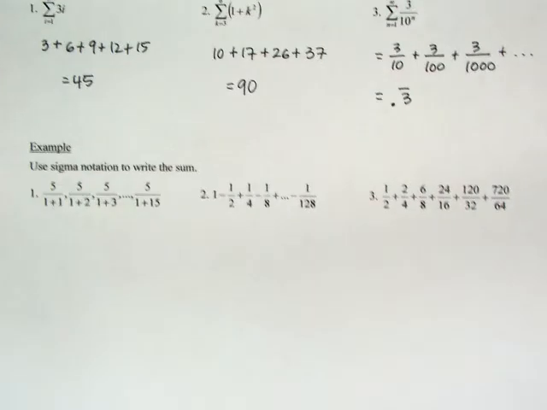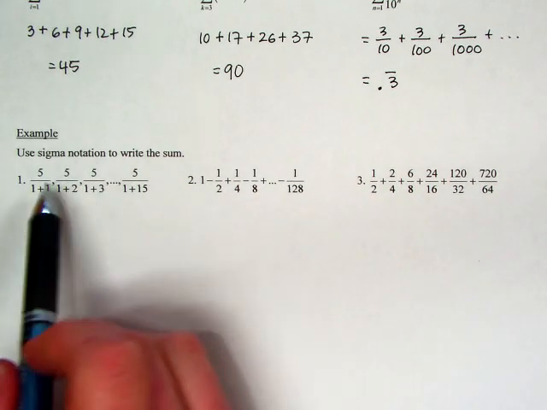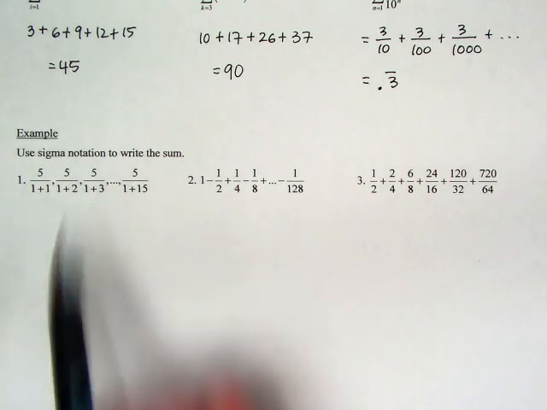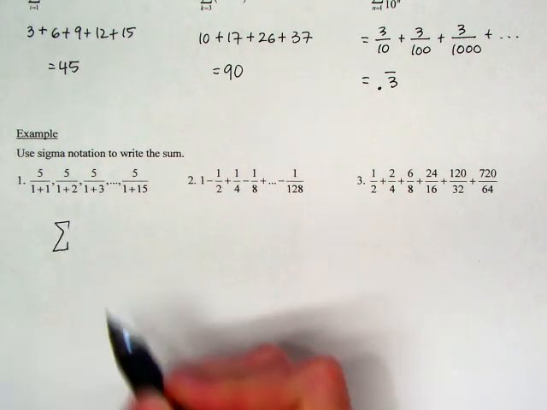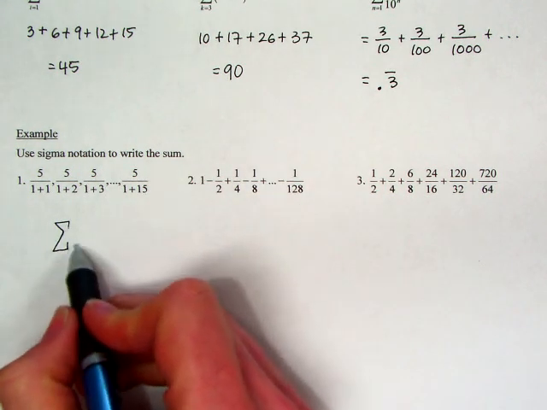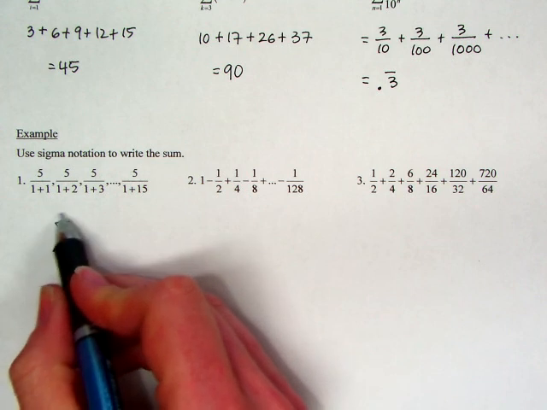Next, we're going to do it in reverse. I'm going to give you some numbers, some terms, and I'm going to ask you to write the sigma notation for them. So we'll start with the sigma. I would always start by writing the formula first before you decide what your numbers are going to be, what you're going to be plugging in.